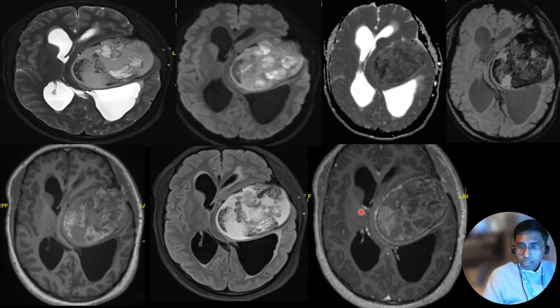And if you look at the post-contrast images, this is the pre and this is the post. We can see that the rim of the mass is enhancing. So any ideas about the diagnosis here?